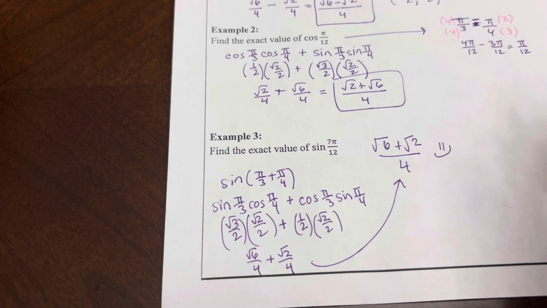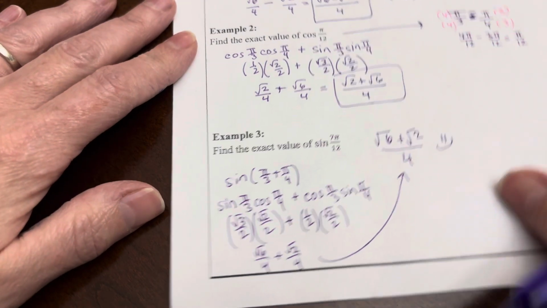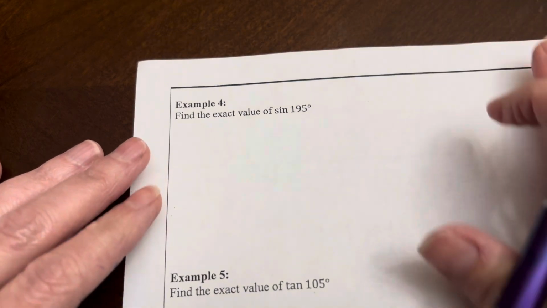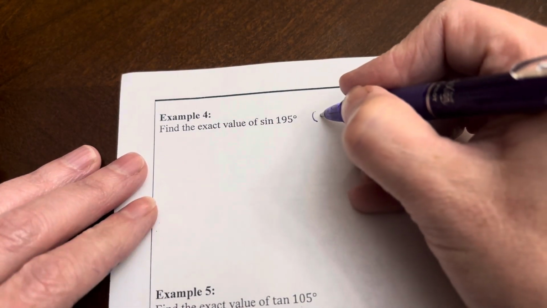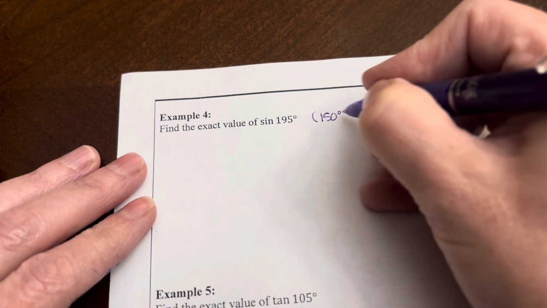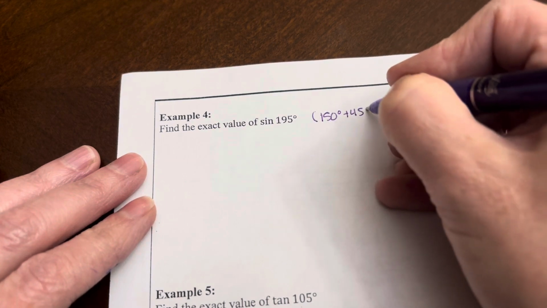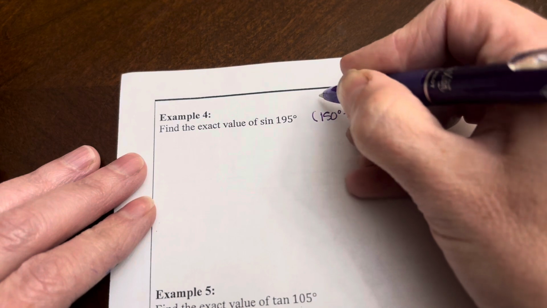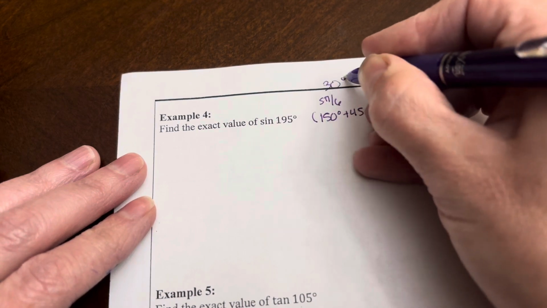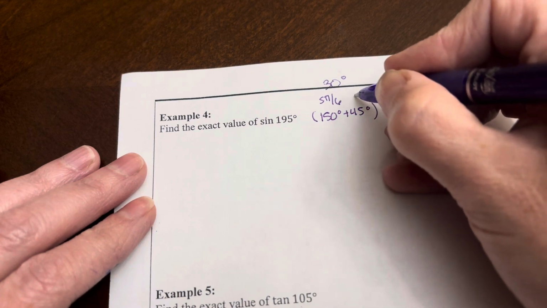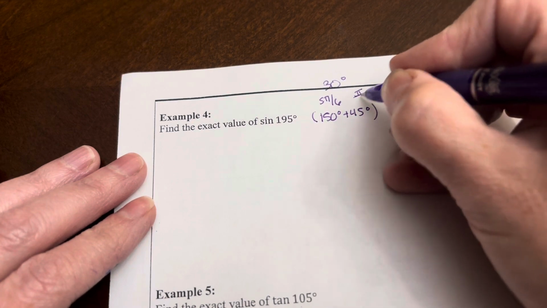Now we're going to flip over and do some other ones on the back. So this time you got sine of 195. Again, I recommend you try to break it down to addition: 150 plus 45 degrees. We had 150 on the front, though, 5 pi over 6, so it's in the family of the 30 degrees. And then 45 is pi over 4.